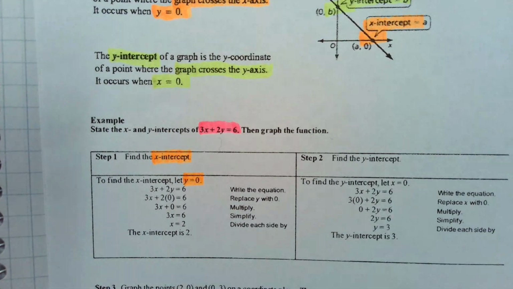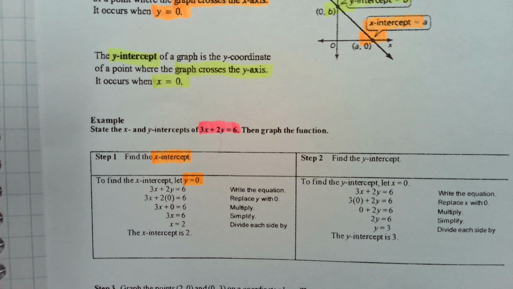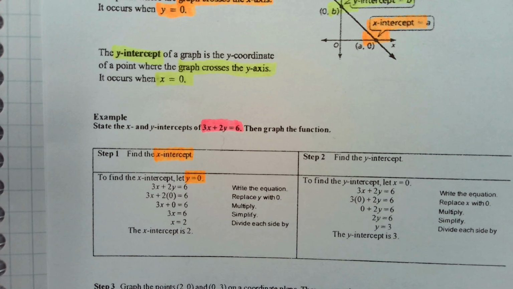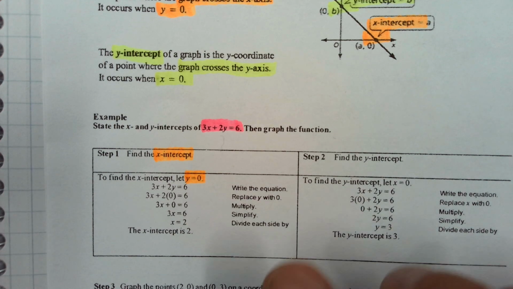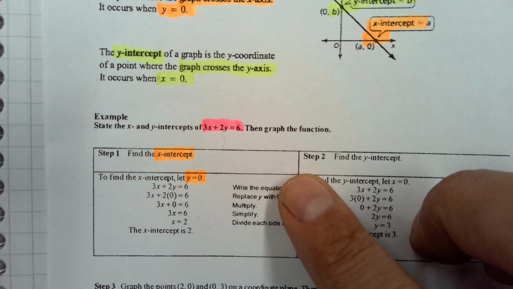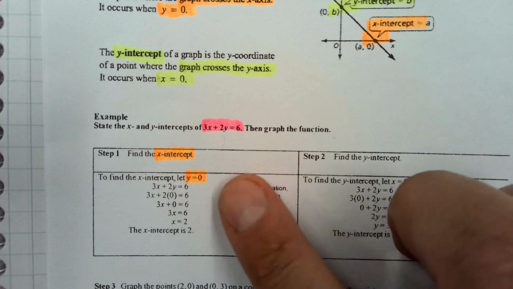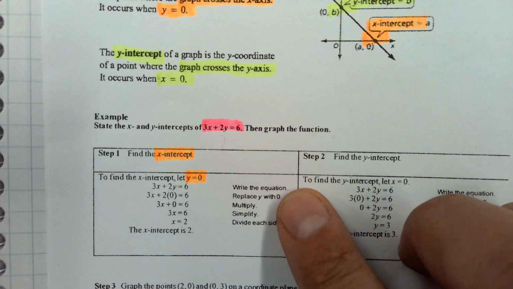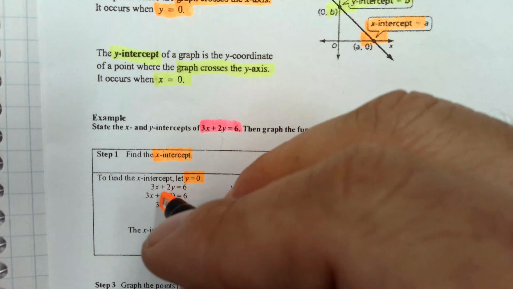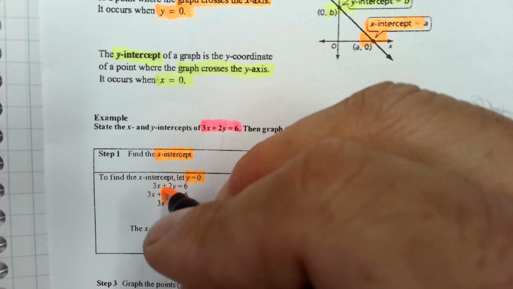So you see they start off with that, y equals 0. And then you take the equation. They wrote down the equation. We won't need to rewrite it, but they did. But that's good because we want to see where all this is coming from. And then they rewrite the equation, but they replace y with 0. So do you see instead of 2y, they put 2 times 0?